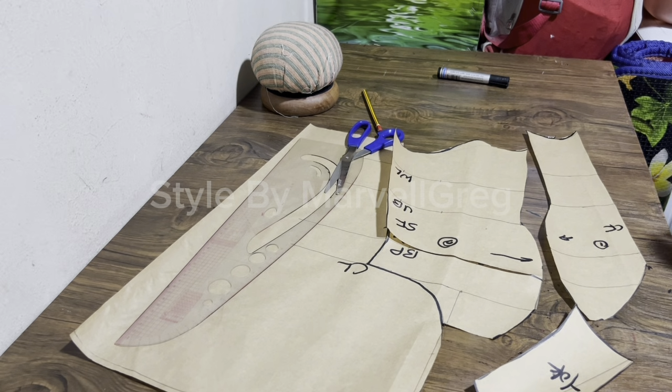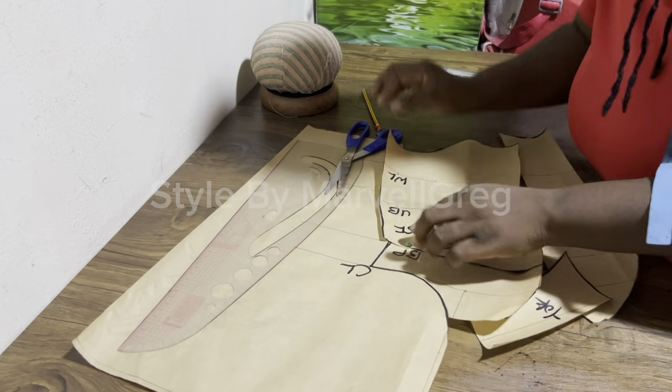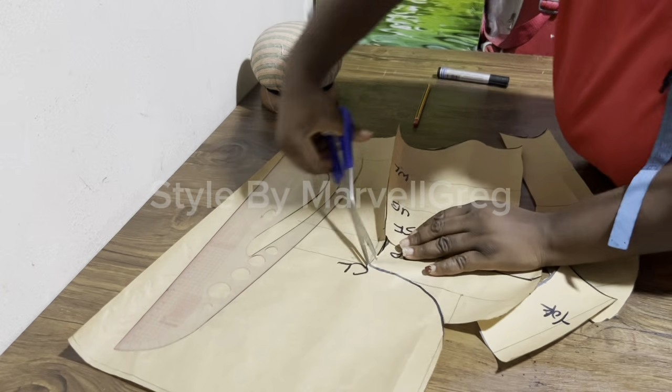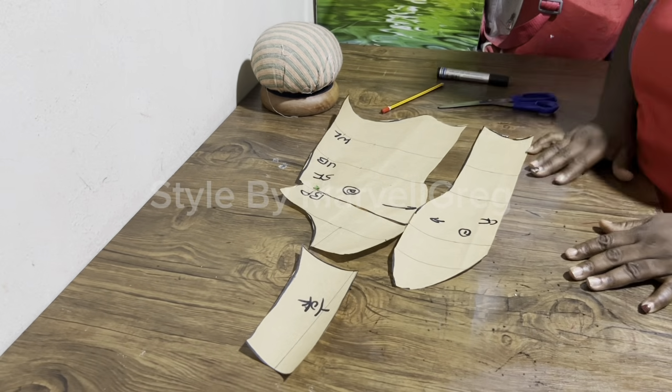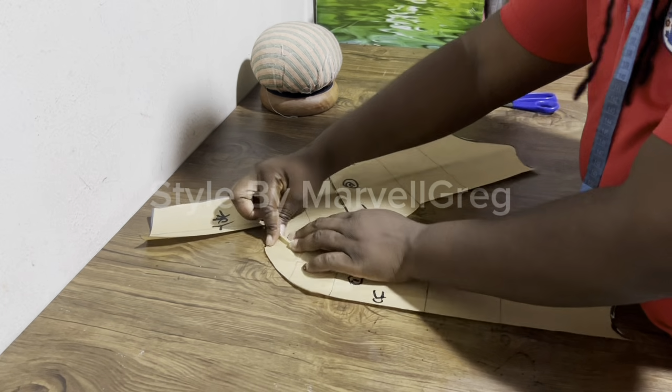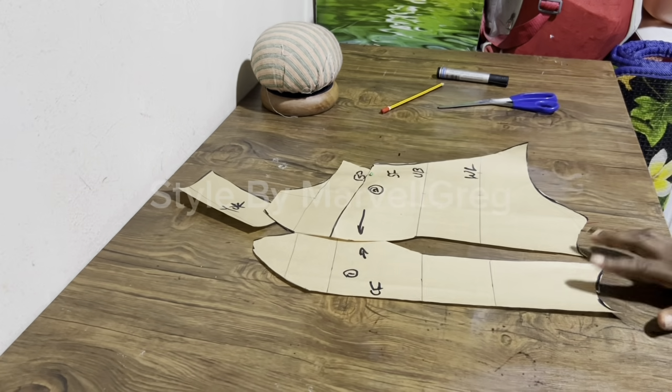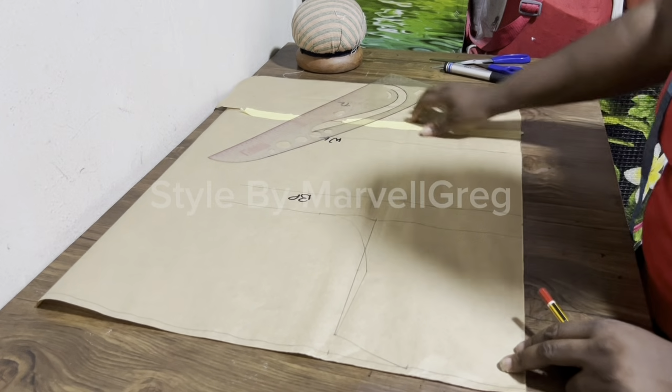Open up your bust dart and close it up and make adjustments, then cut out, and that's all for the front of this dress. So next we're going to cut out the back. So this is the back.